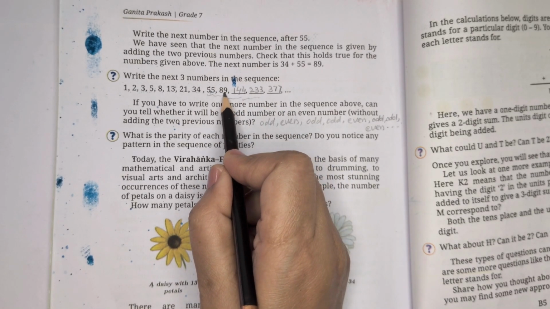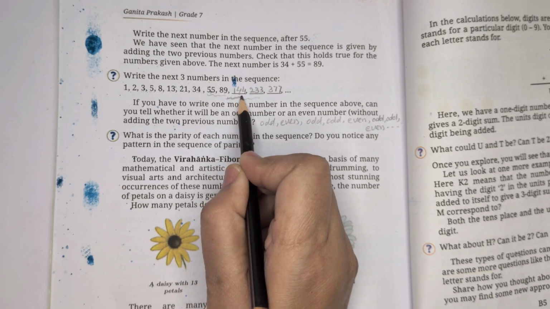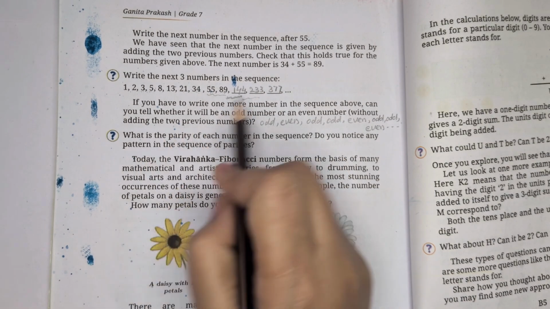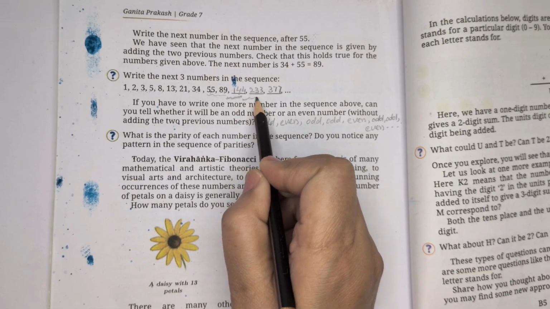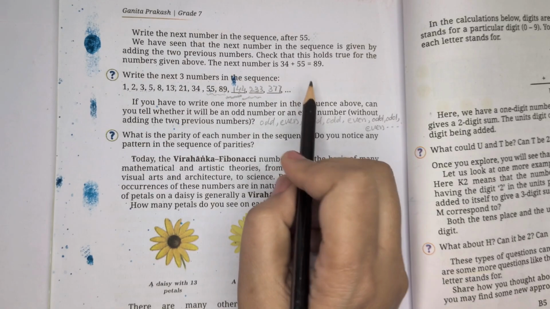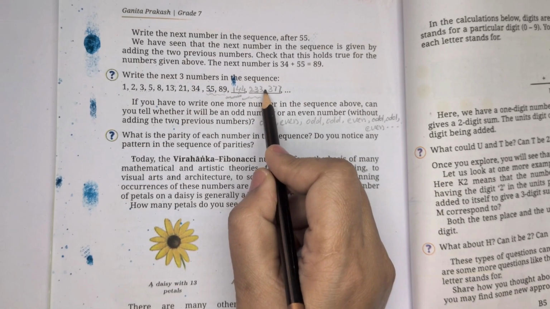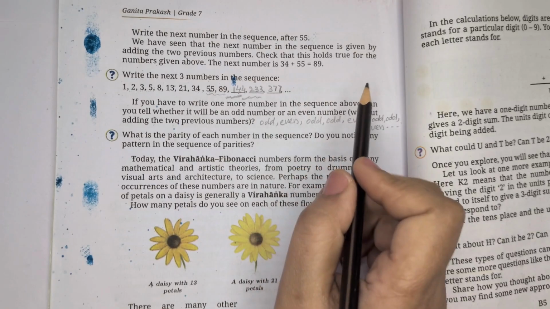The next number is 89 plus 144, these two, to get 233. Then the next one is 144 plus 233, that is 377. It goes on like that. To get the next one, 233 plus 377. It's going on like that.